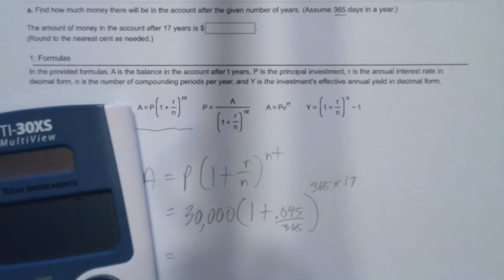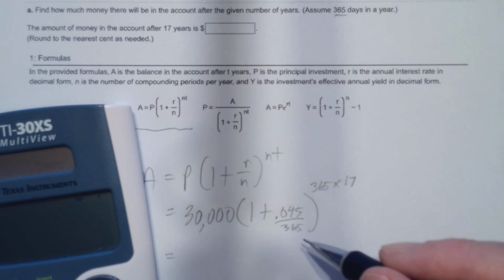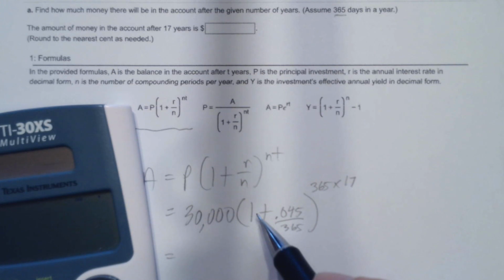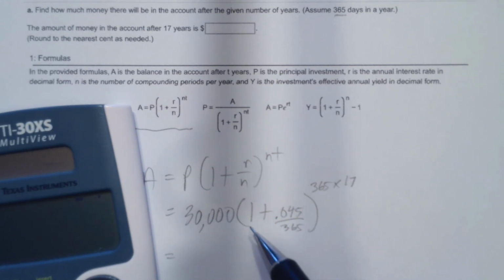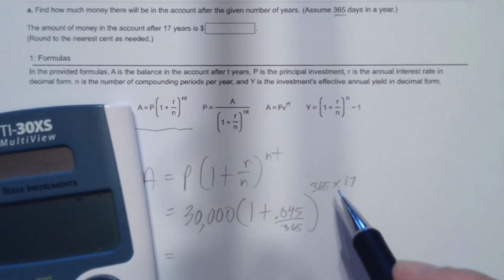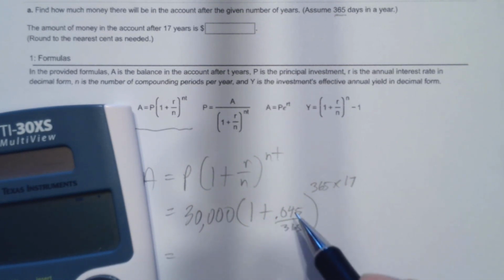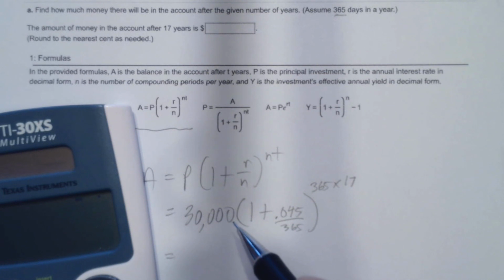Now again, I would just point out the reason why students struggle with this if they have to do it on a more basic calculator is because of order of operations. So if you do this without a nice calculator, first you'd want to find what this is in parentheses. So divide these and add 1, because you always do divisions before addition. And then whatever you get, you're going to take that to this power. Now you'd want to do 365 times 17 and take what you get in the parentheses to this power. And then the last thing you would do is multiply by 30,000.